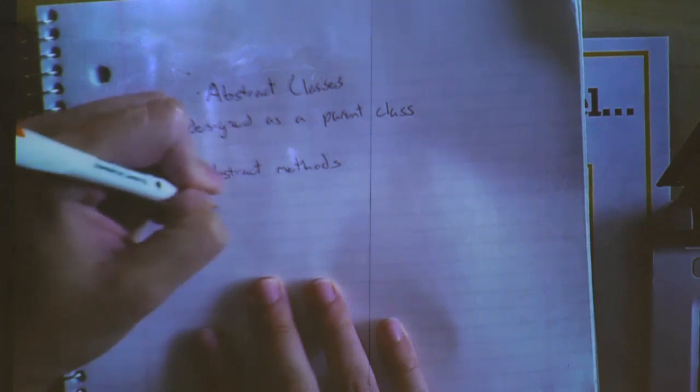So an abstract class is typically designed as a parent class. And it contains a bunch of abstract methods. And so an abstract method will be a method that contains no functionality.